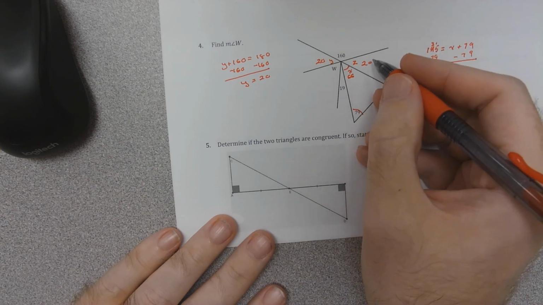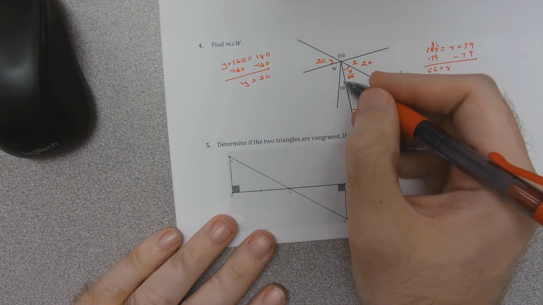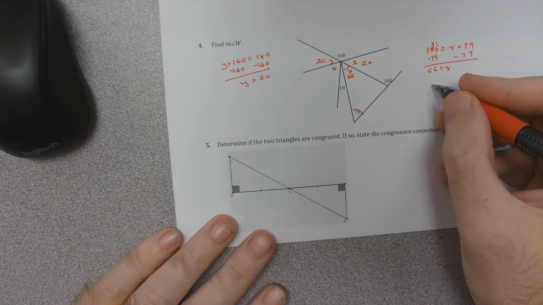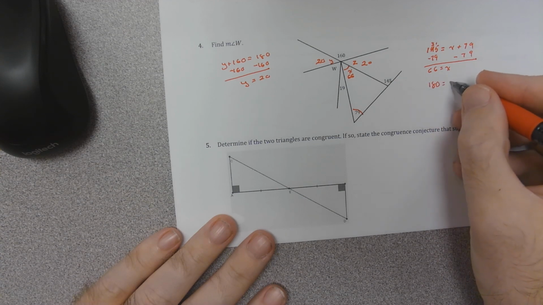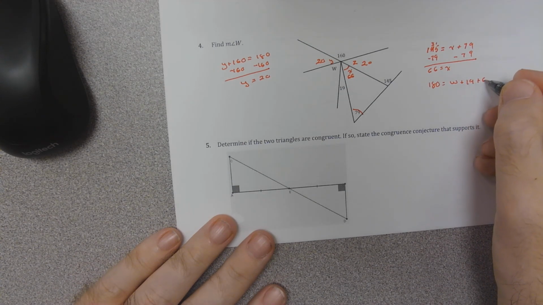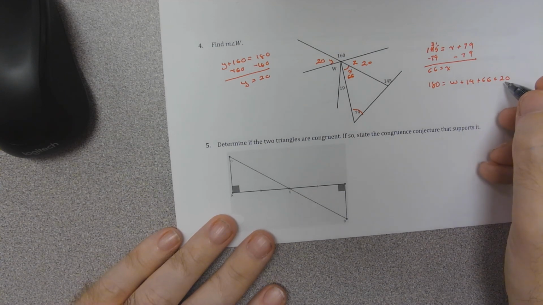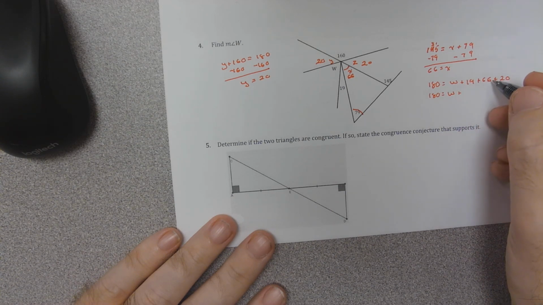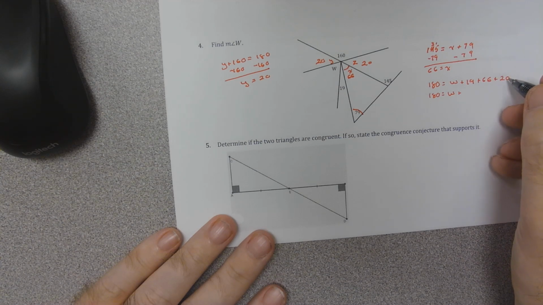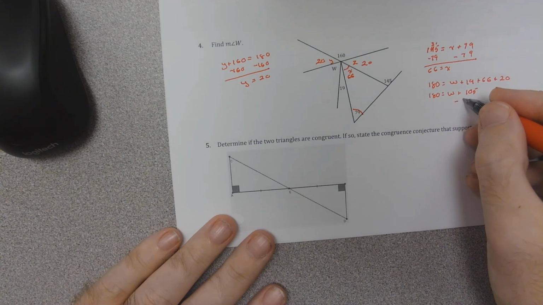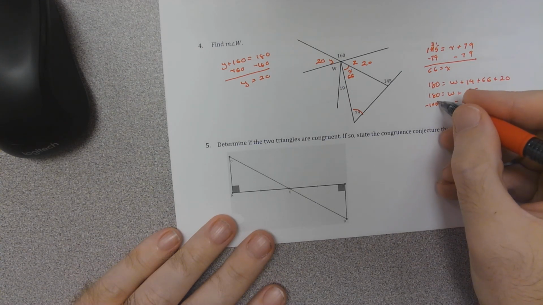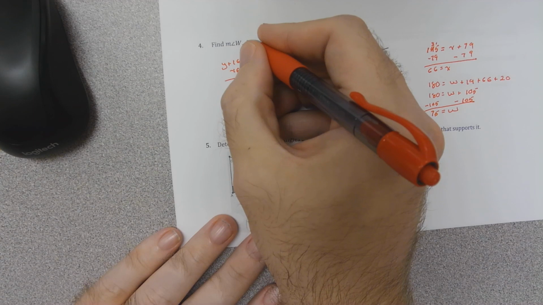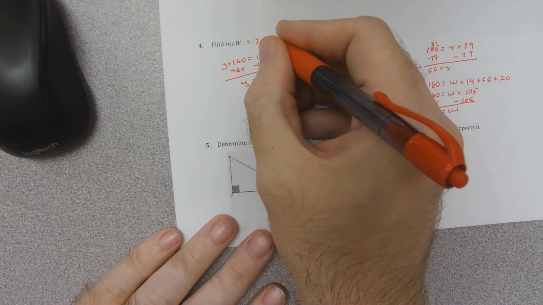And so now we have this angle, this angle, this angle, and this angle all add up to 180. So that means that 180 equals W plus 19 plus 66 plus 20. Well, so that's 180 is W plus 19 plus 66 is 85, so 85 plus 20 is 105. Subtract 105. And so 75 is W. So the measure of angle W is 75 degrees.